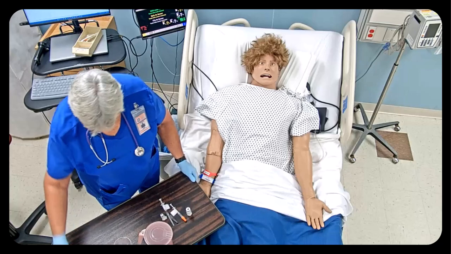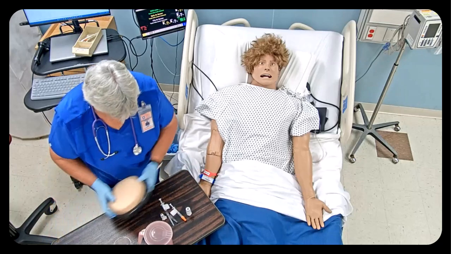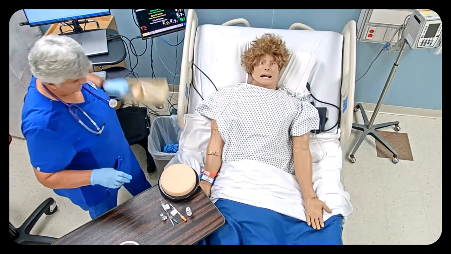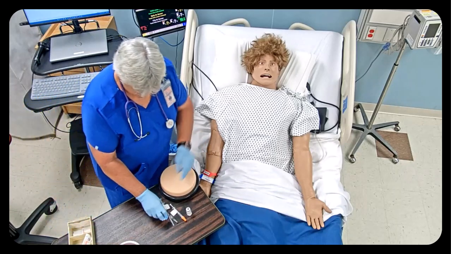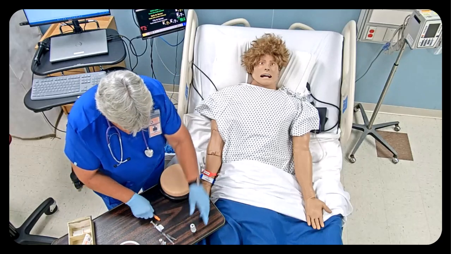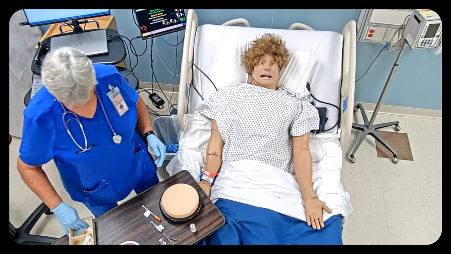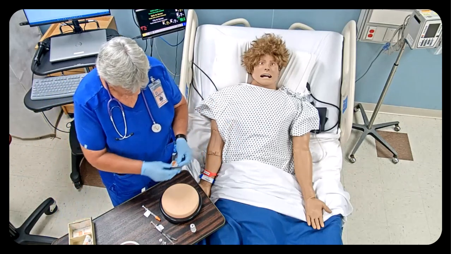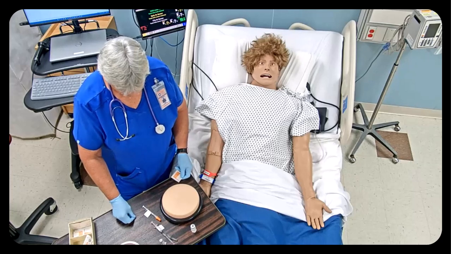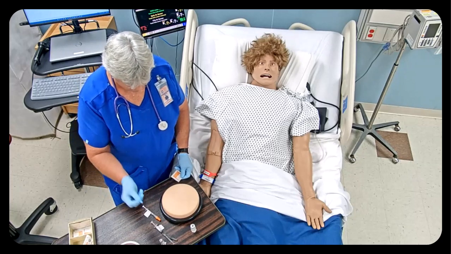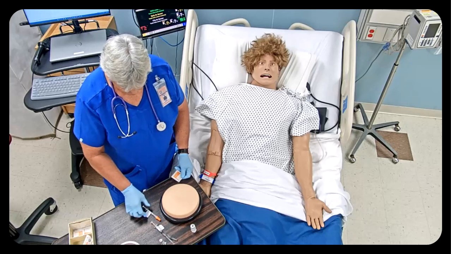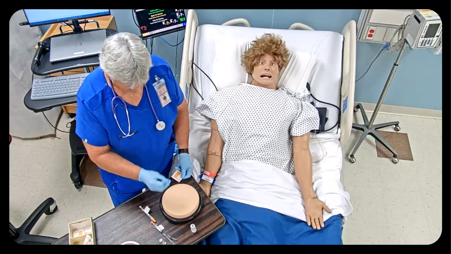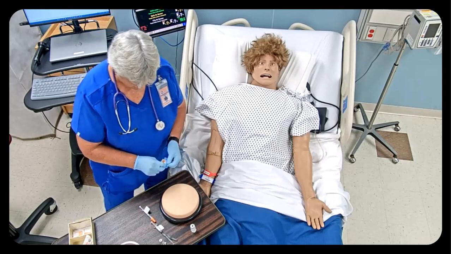Okay, we're going to start with your subcutaneous, your insulin. Okay, so we've already identified all the sites. And with this one, with sub-Q, you can do a 45 to a 90, but insulin, because the needle is so small, it's recommended to do it at a 90 degree.